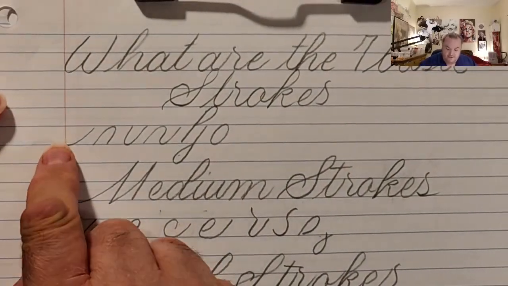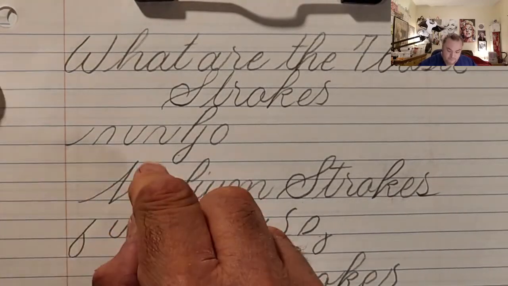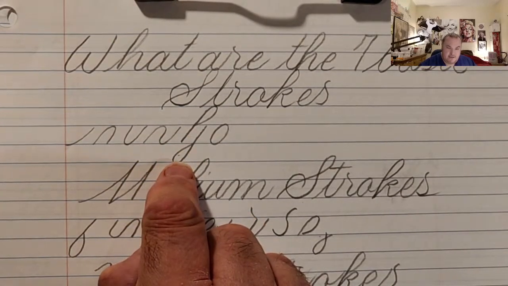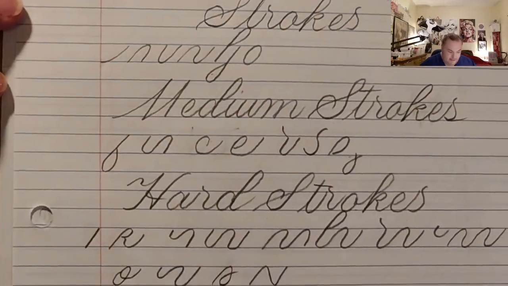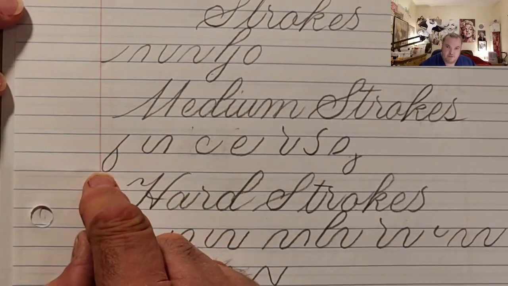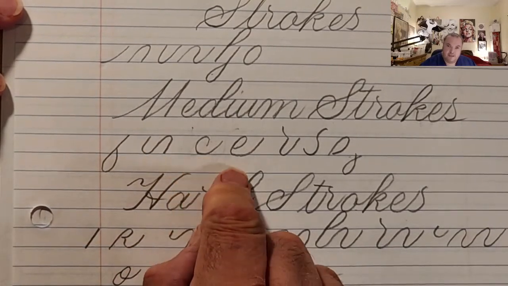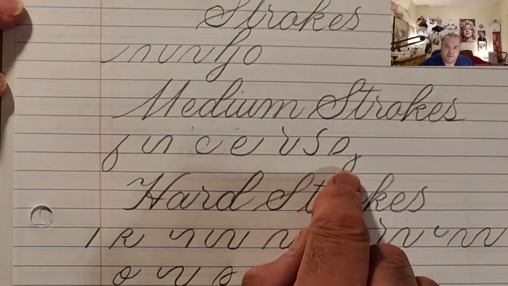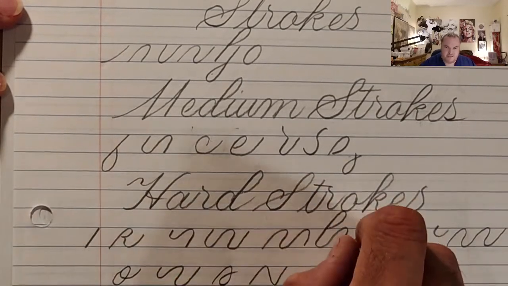We have the upstroke, the overturn, the underturn, the compound curve, the ascending stem loop, the descending stem loop, the oval, and then we have the reverse descending stem loop, the reverse compound curve, the C stroke, the E stroke, the R stroke, the S stroke, the Z stroke, and the modified descending stem loop.